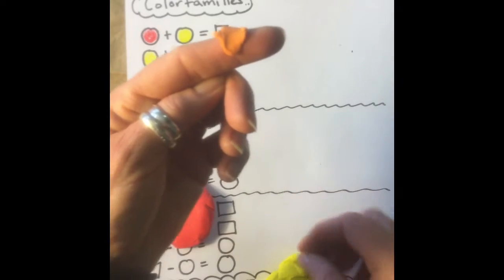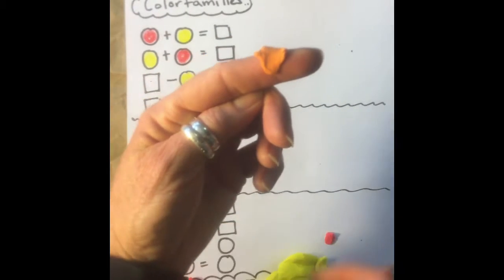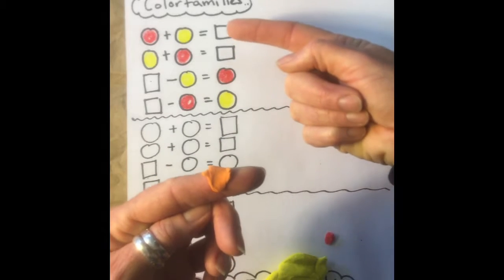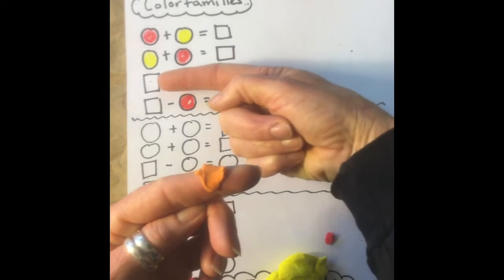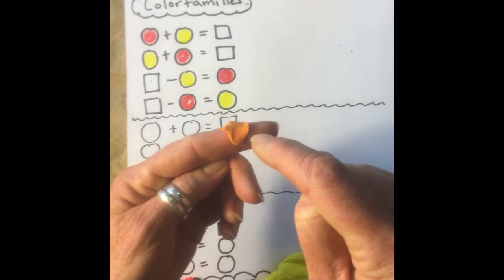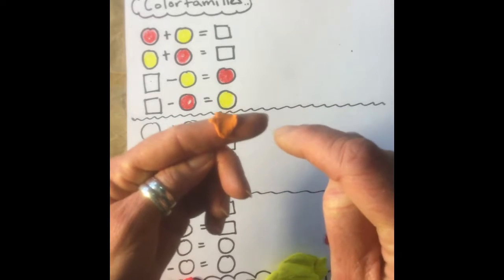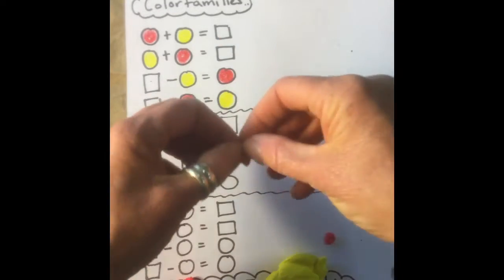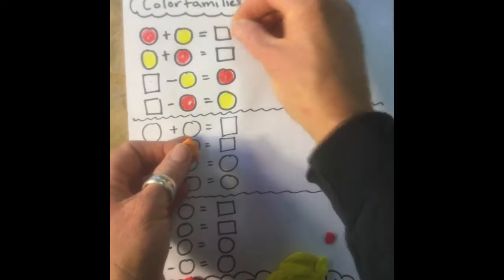So now what we are going to do, artists, is we have how many squares? 1, 2, 3, 4. We need to divide this little piece of beautiful orange up into 4 pieces and glue it down in our squares. Can you all do that? I know you can.